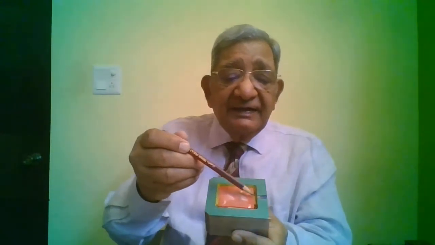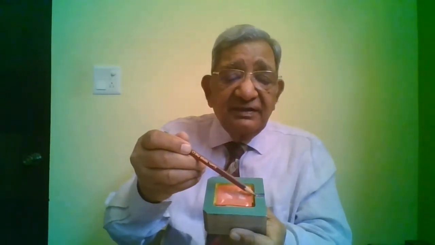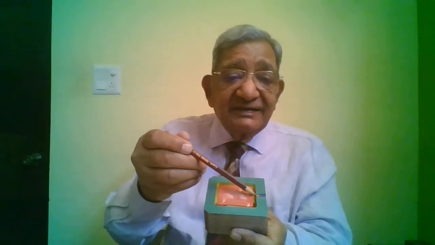So this space which is created between the core and cavity is known as impression. Now, how is the molding formed? You can see that this is a runner channel, and here you can see a white portion. This is known as the gate.